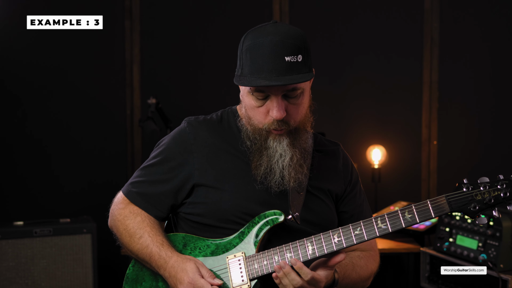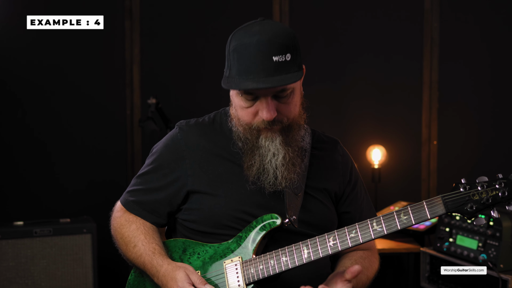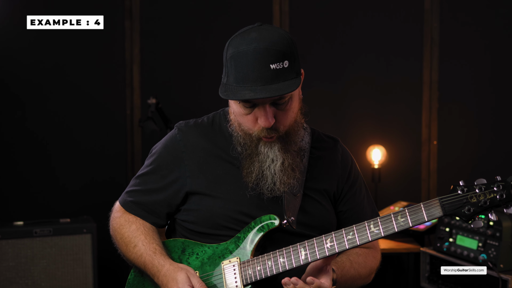So that was our third idea that we played. And then there was a bit of a break. This final one is something that you use carefully, because you don't want to turn into a shred fest on a Sunday morning. But in the right moment, it can really add a lot of excitement. It can really serve a very particular purpose there.